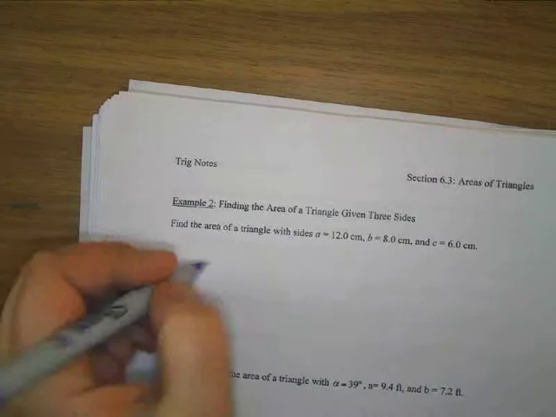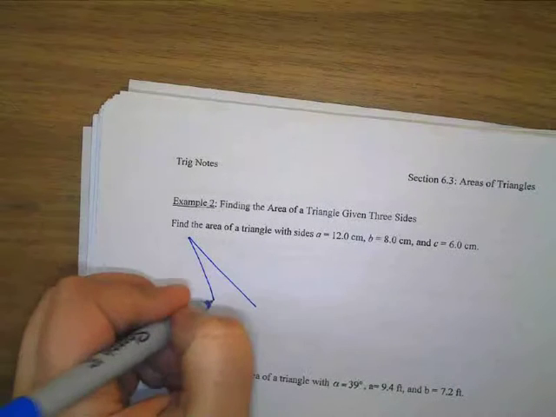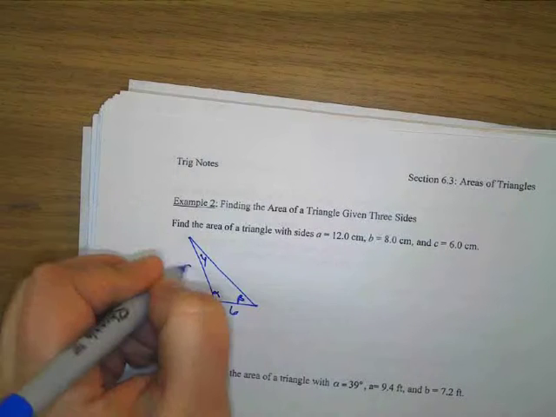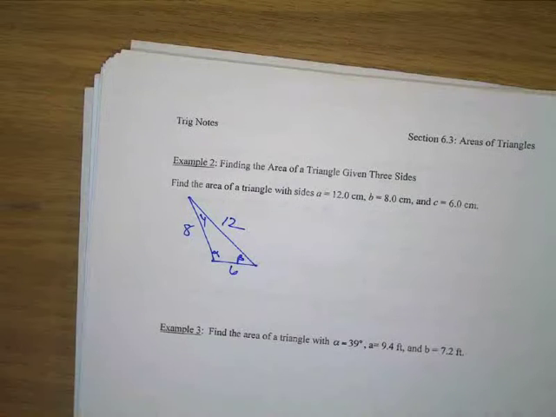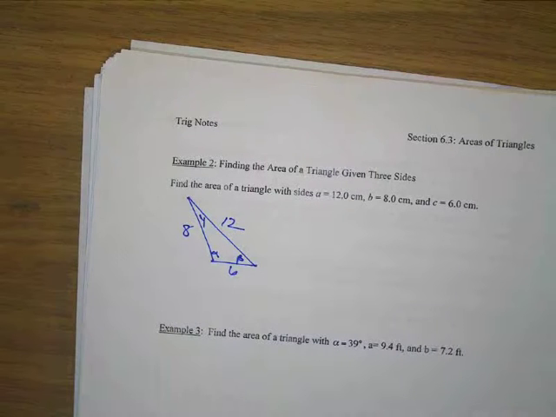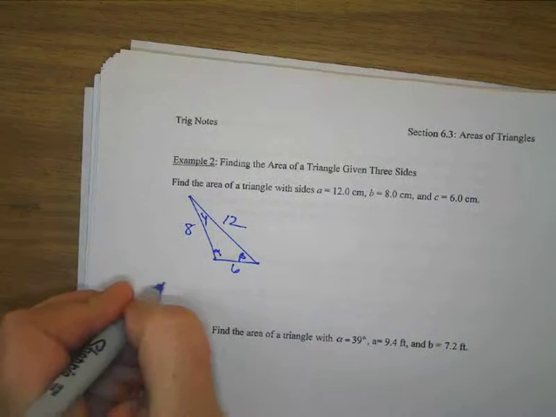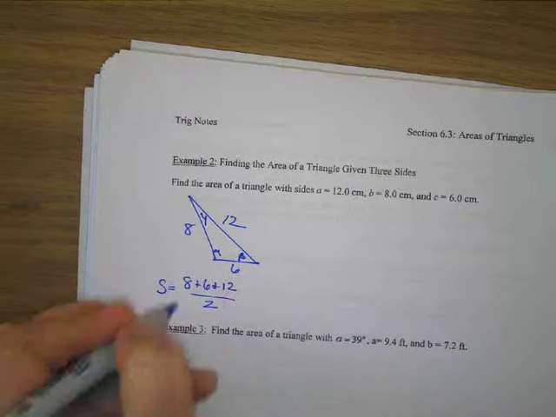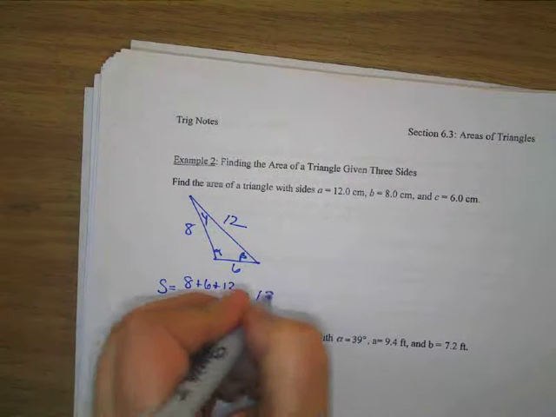Let's do an example. Find the area of the triangle with those 3 sides. The first thing I would probably do is draw my triangle. What did they give me? 3 sides. So we're going to use Heron's formula. First we need to find the semi-perimeter. So 8 plus 6 plus 12 all over 2. 26 over 2 is 13.